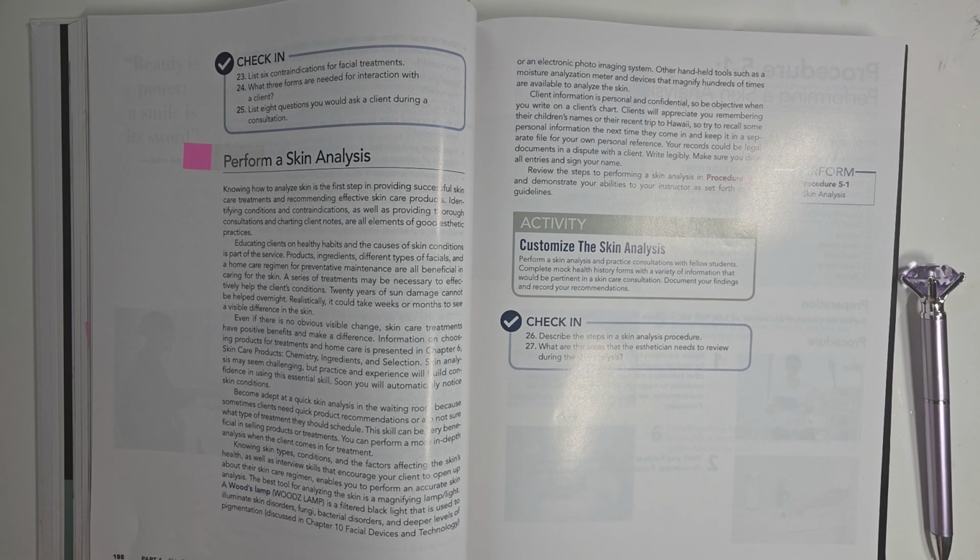Next video, we will be reading from page 188 to 195 in chapter 5 of the Milady Aesthetics book, Skin Analysis. Then that will be the end of that chapter.